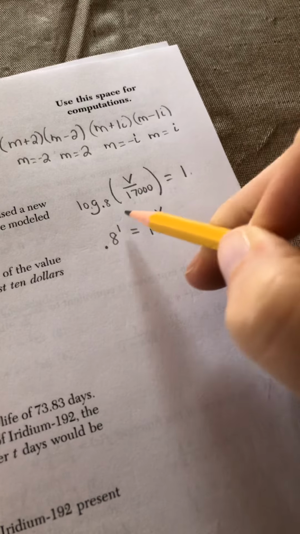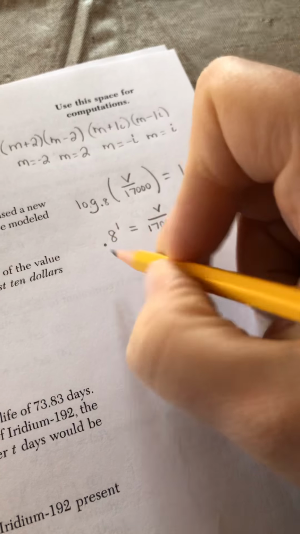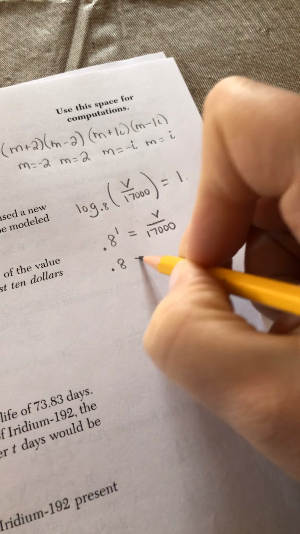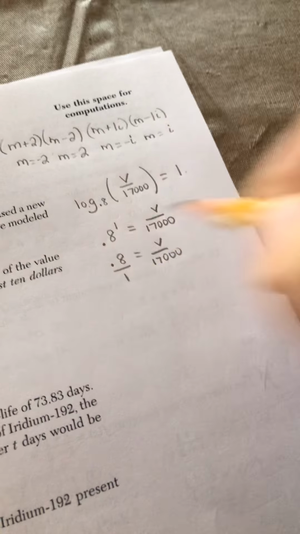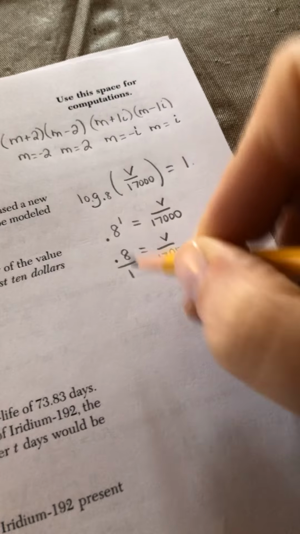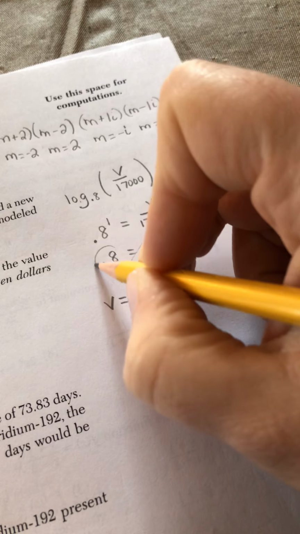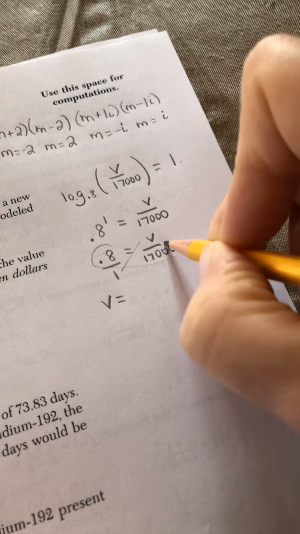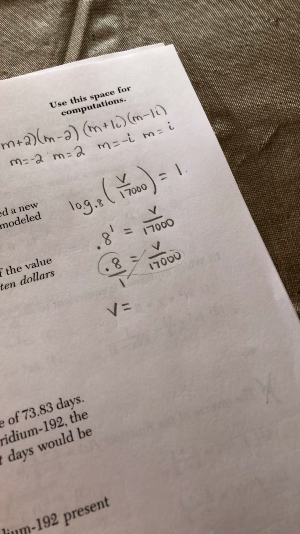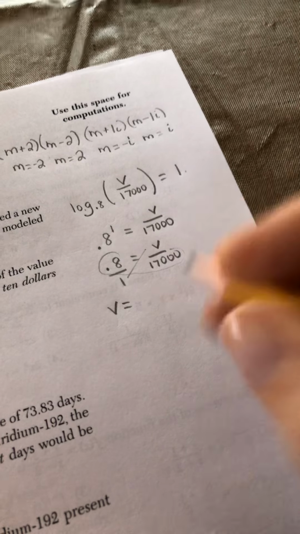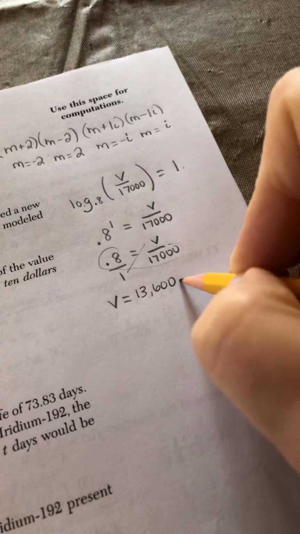Okay, so now I have an equation that I can solve. 0.8 to the first power is 0.8 equals that stuff again. And if I pop that over a 1, you can see that you're going to cross multiply. So 1 times v is v, and 0.8 times 17,000 is, what is it? 13,600. All right, so that's the value after 1 year.